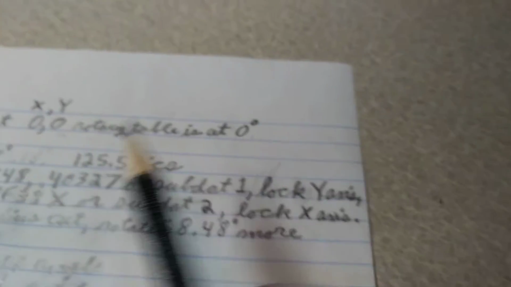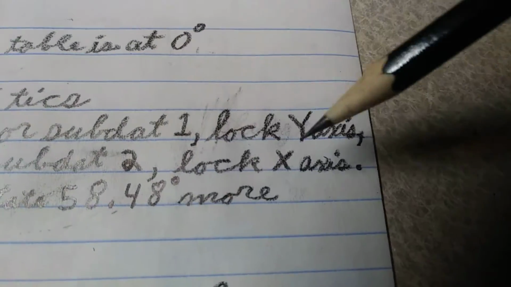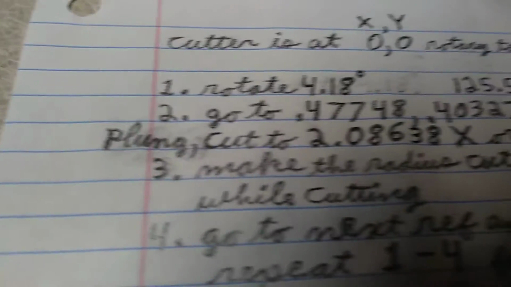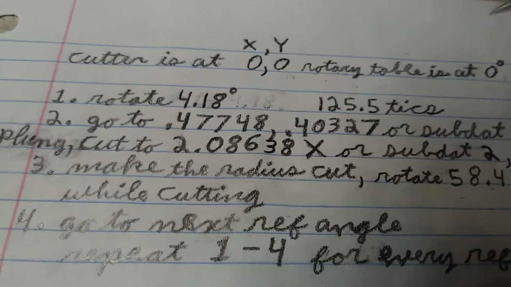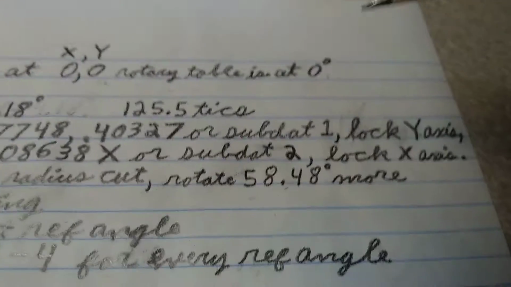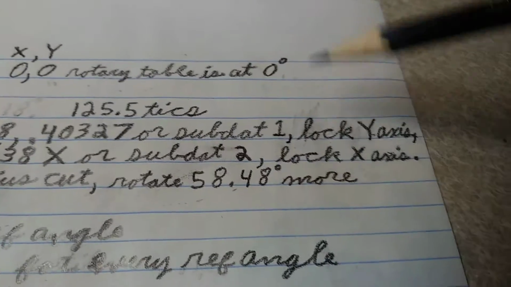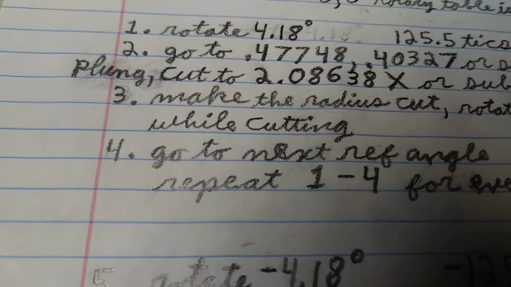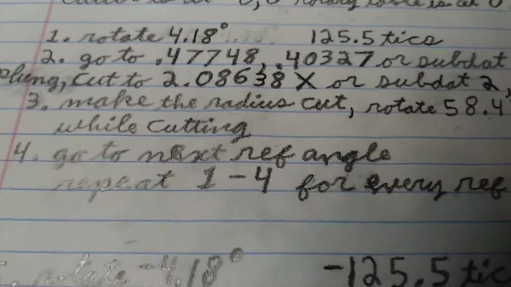I like to use subdatums because I make so many mistakes. Lock the Y-axis. Plunge. Cut to that location in X, or that distance in X, or subdatum 2. Lock the X-axis.